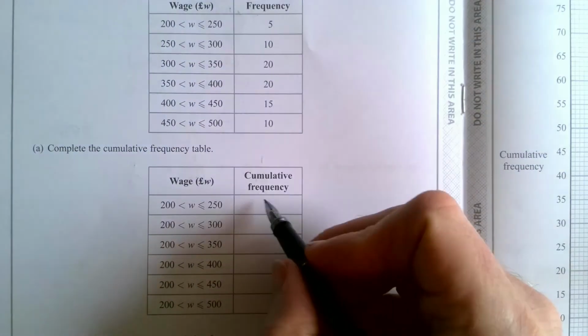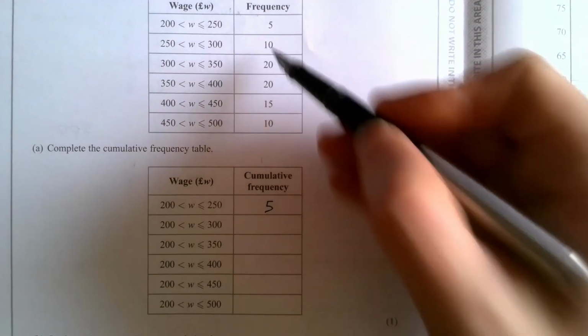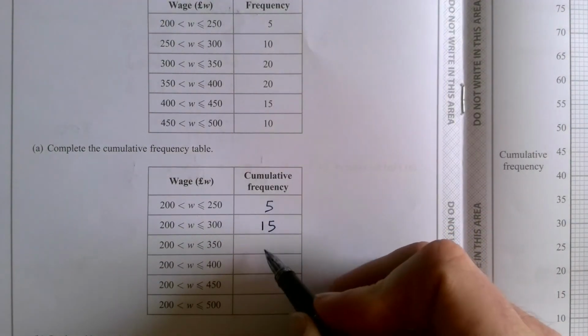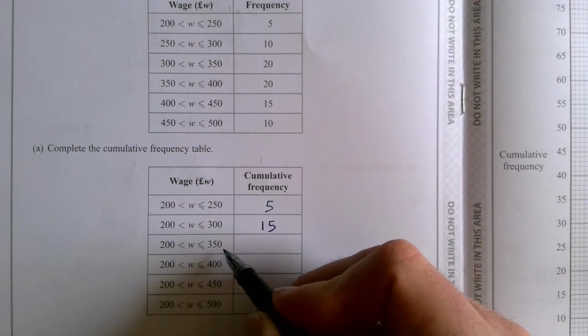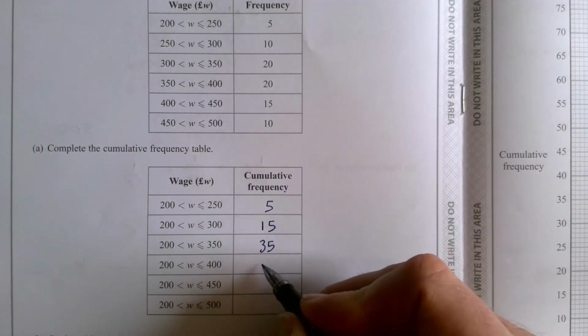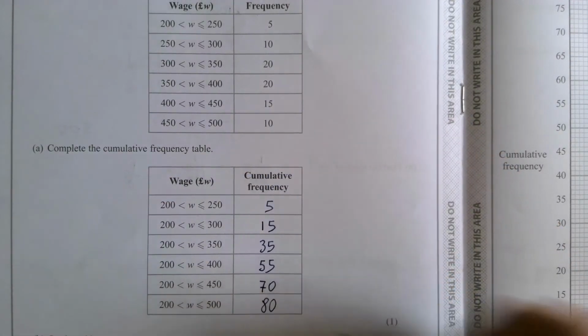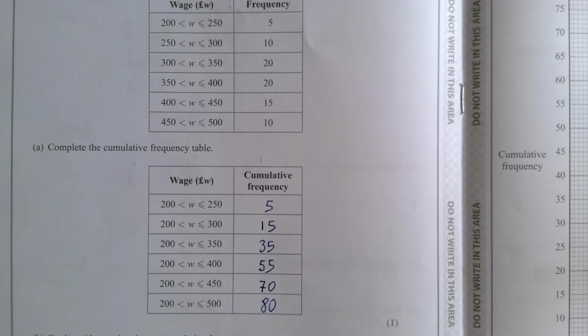So we've got 5 people is the same as the one above, but then from 200 to 300 we've got those 5 people plus those 10, so that gives us 15. Then from 200 to 350 we've got to add in these 20, and then add in the next 20, and then the next 15, and then we've got 80 there at the end.